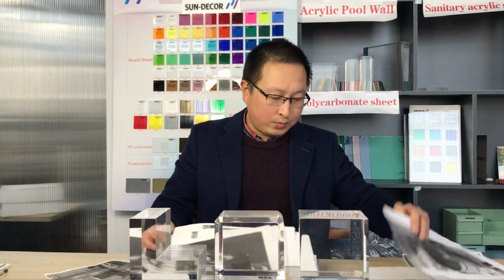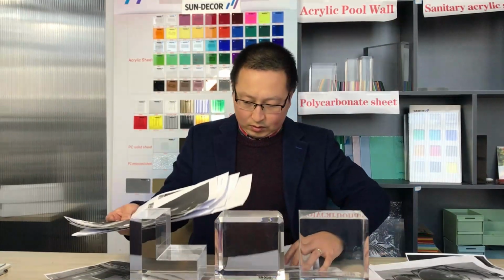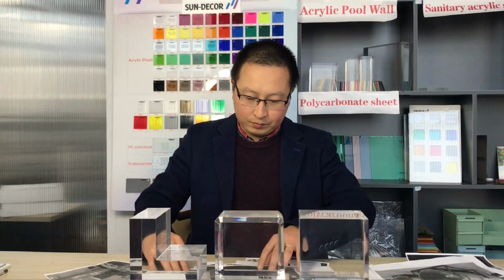And for acrylic aquariums, there are also other types. Next, I want to show you the rectangle acrylic aquarium.